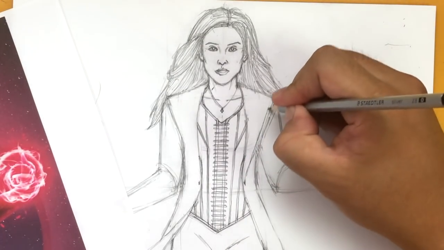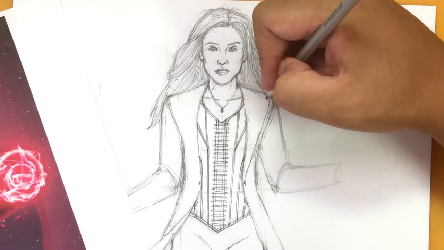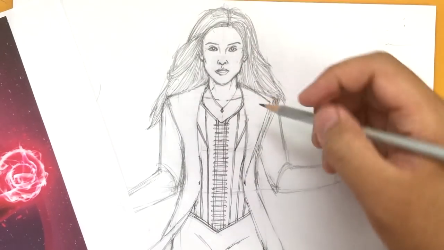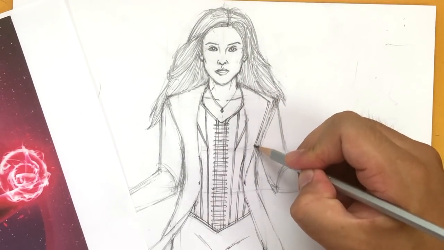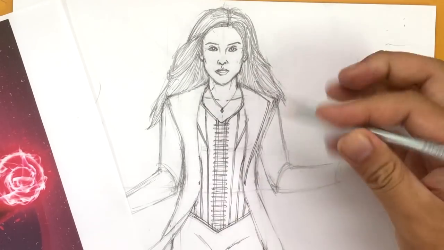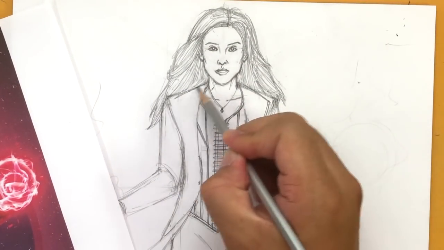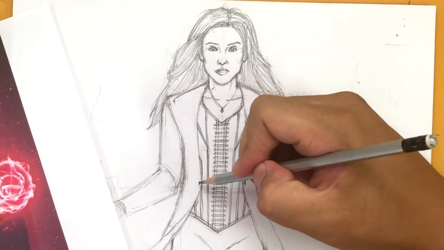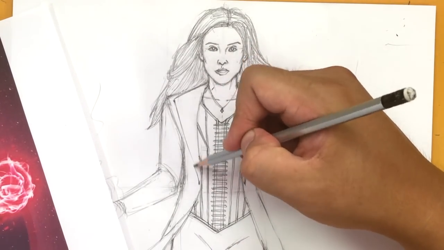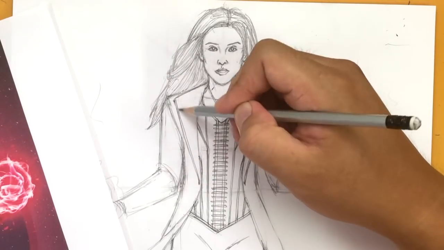So this goes out, and then I'm going to bring it in like this. Okay, I'm going to double up on this line here. Okay, so that goes like that. Find a spot here, and then connect this to this. Two lines.